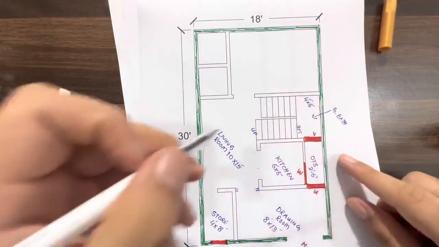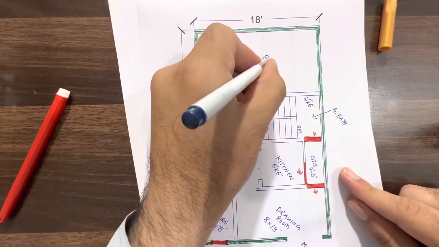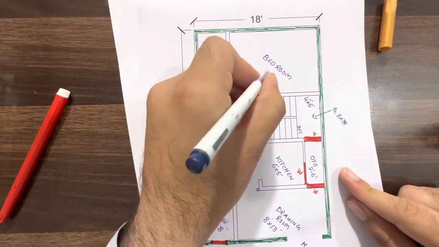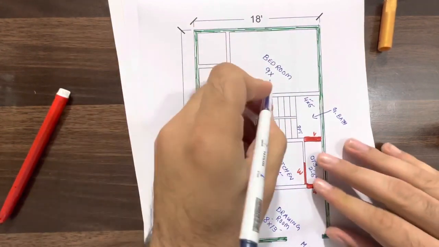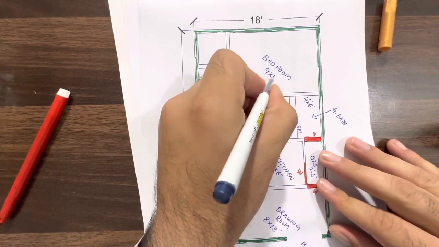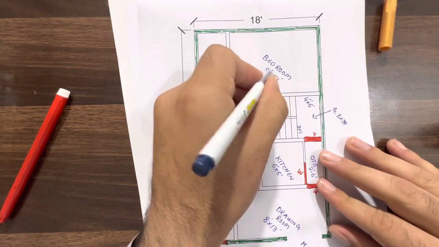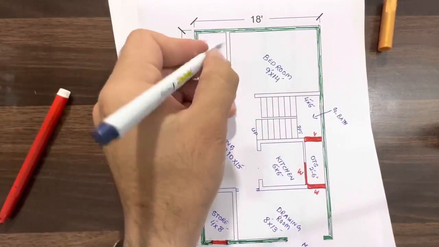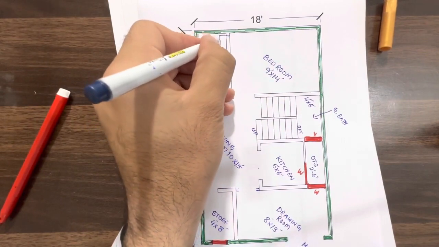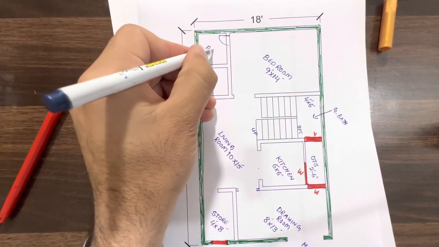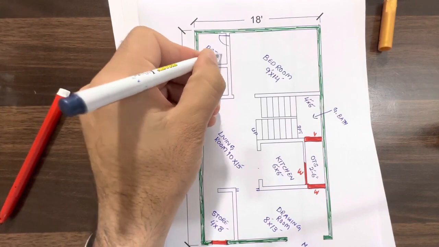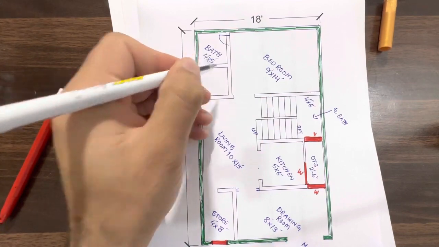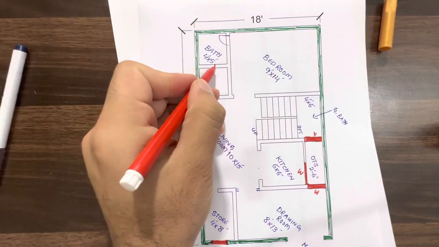Guys, you can see this is the first bedroom. Size of this bedroom is 9 feet by 14 feet. This is size of this bedroom. Guys, you can see here this is the door for bath. Size of this bath is 4 by 5 feet. 4 feet width, 5 feet its length. Guys, you can see this is its ventilation.